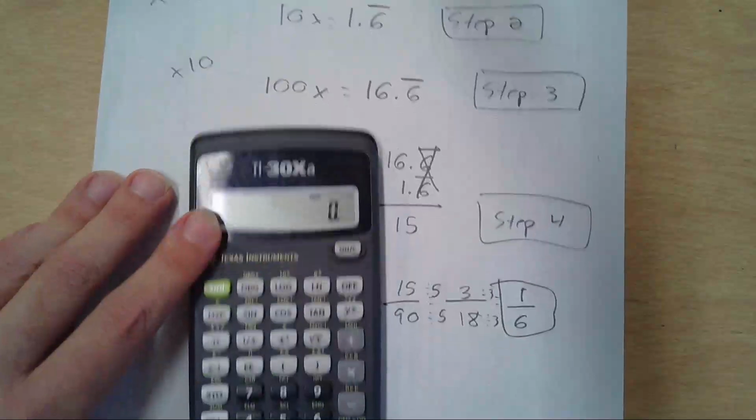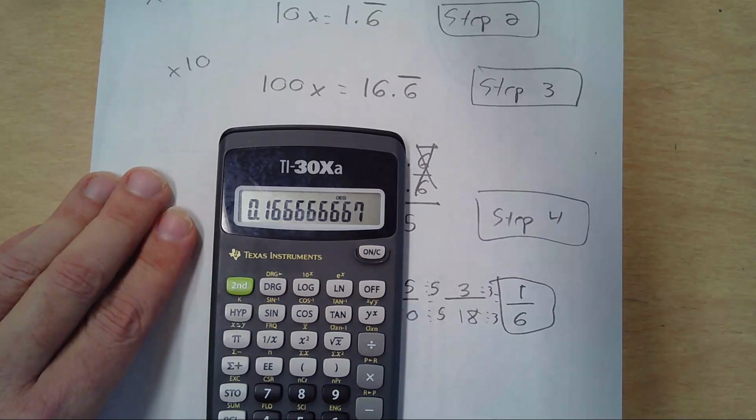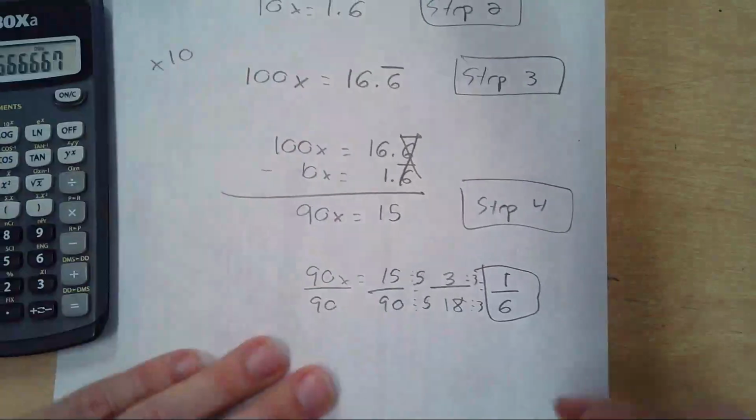0.16 with just the 6 repeating. 1 divided by 6. 0.16 with just the 6 repeating. Yeah, that's good. 1/6, step 5, right there.